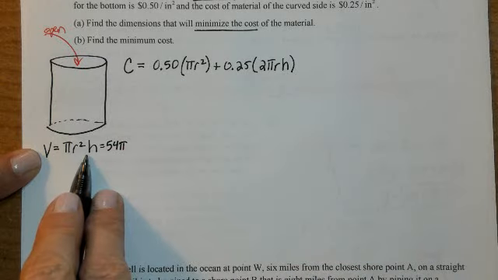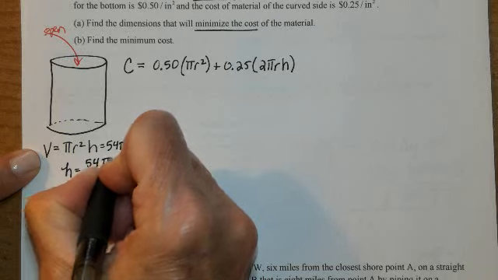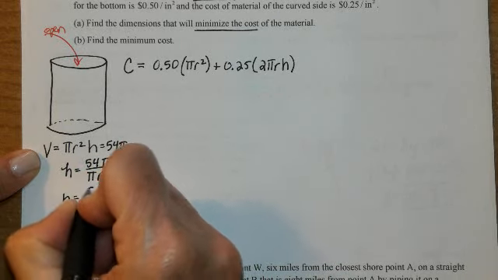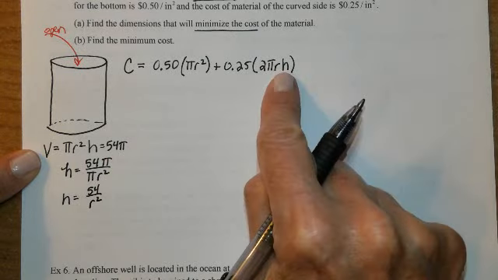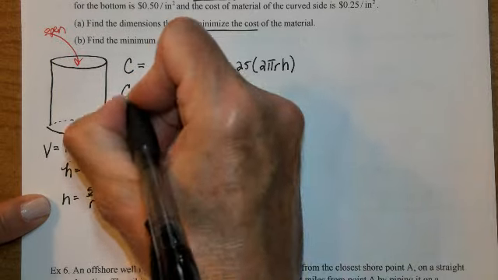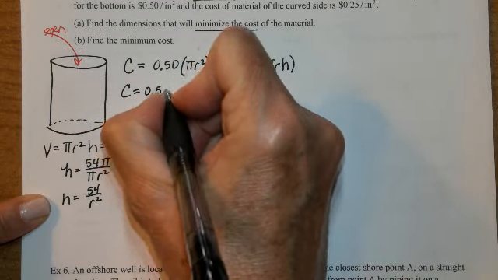So I'm going to take this and solve it for h. h is equal to 54 pi divided by pi r squared. So h is equal to 54 divided by r squared. I'm going to put that in for that h right there. So C is equal to 0.5.